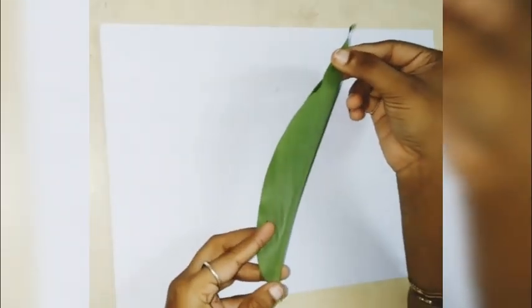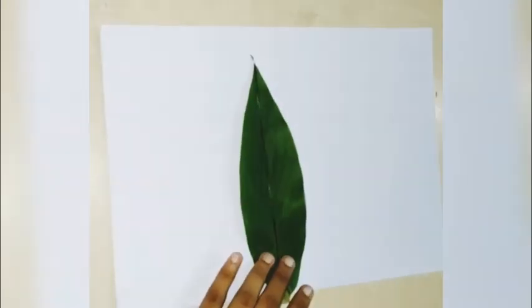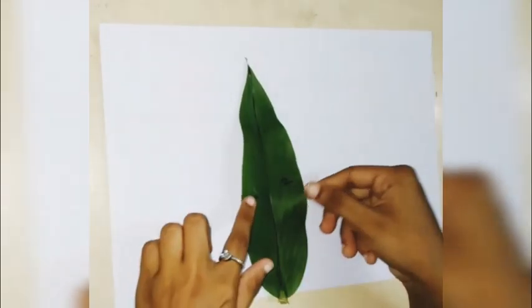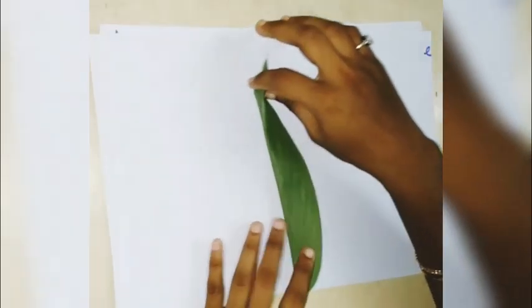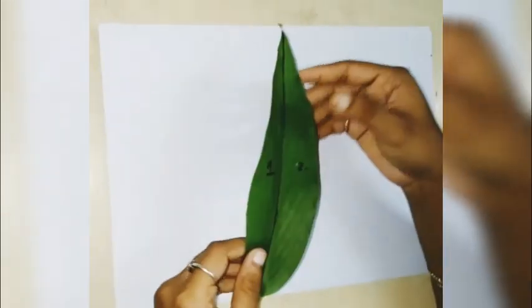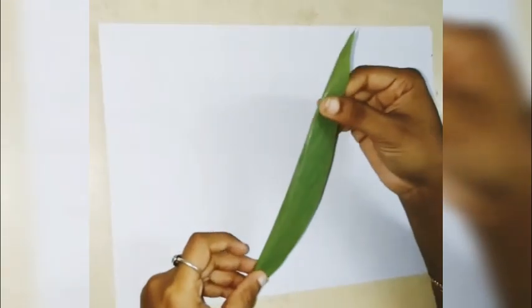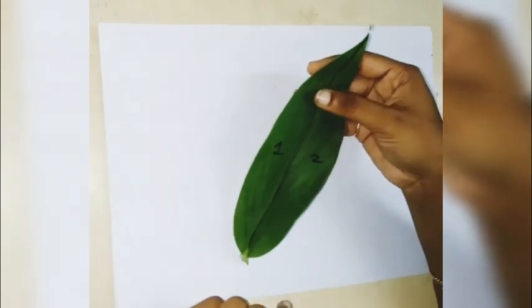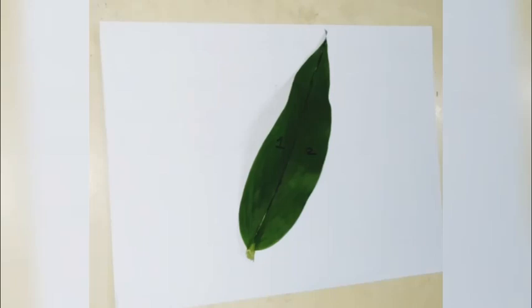Children, can you all see this? Yes, the one part of the leaf exactly falls on the other. It means we can say that the leaf is symmetrical. Children, what we can say? We can say that it is symmetrical.